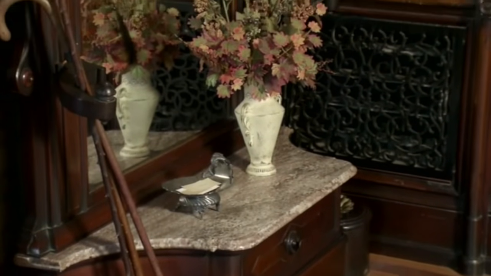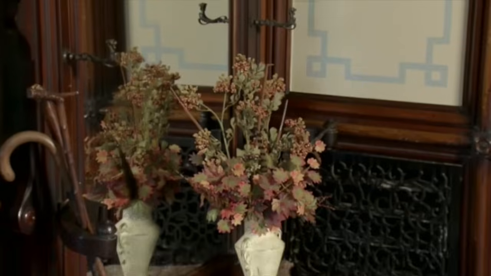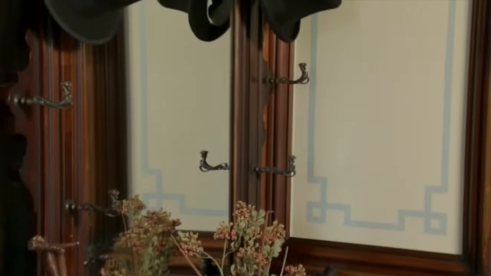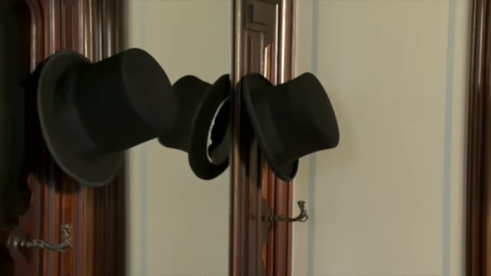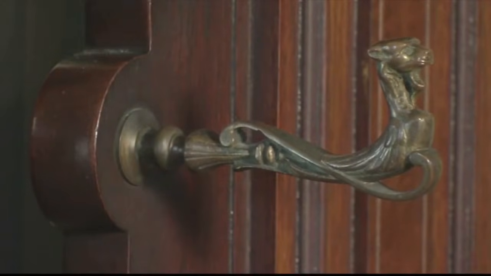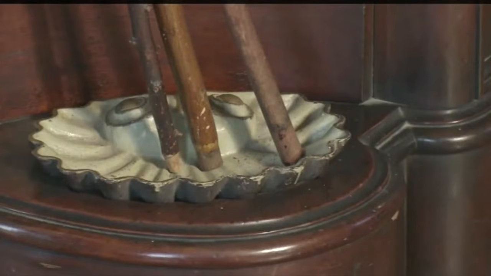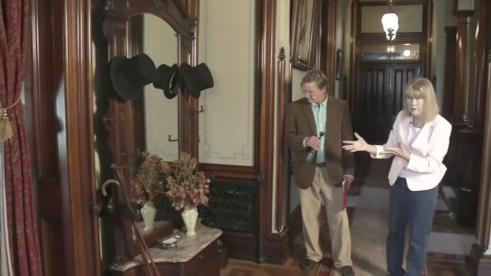But throughout, there are symbols of nature. At the top of the hall stand is the stag's head, and that's probably the premier symbol. But there are also subtle references to nature throughout. These are little animal heads at the end of the coat hooks. The canes rest at the base, in a half shell, reminding you of a marine motif. The stylized pattern has almost a floral aspect to it.